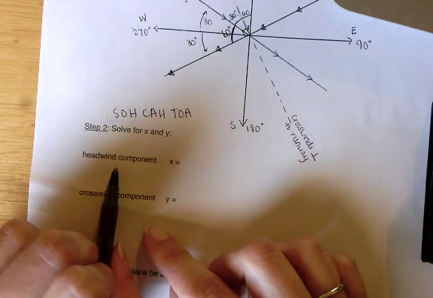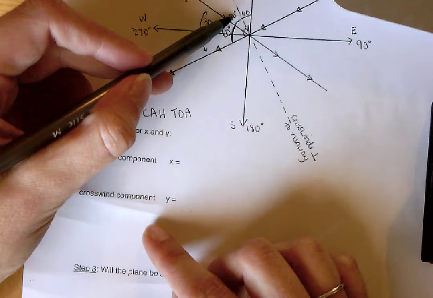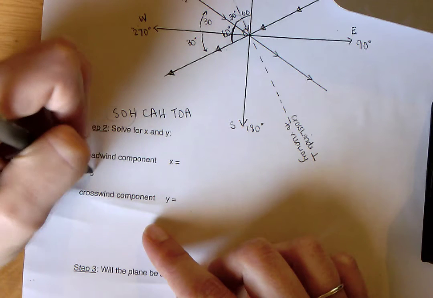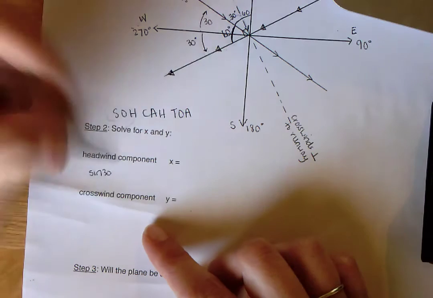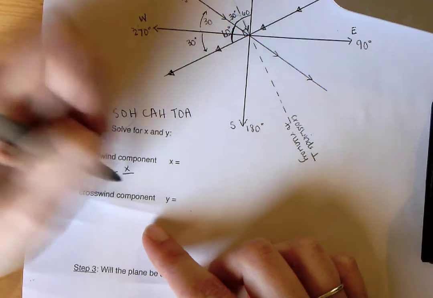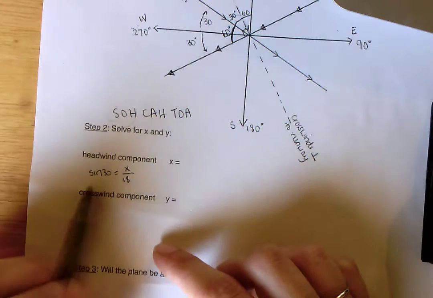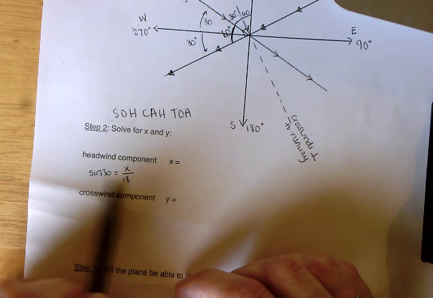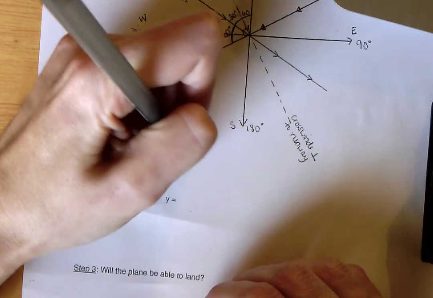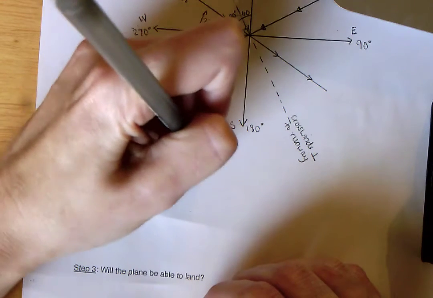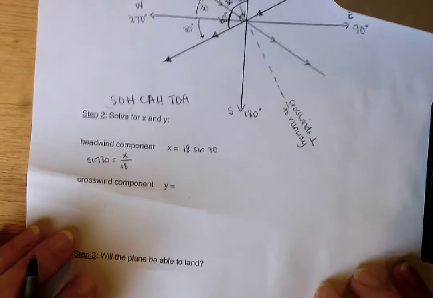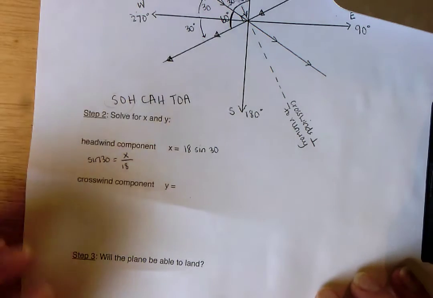So if I use this 30-degree angle here, then I can do opposite, so sine of 30 equals x over 18. Which means if I multiply both sides by 18, x would equal 18 sine of 30. And that would be my headwind component.